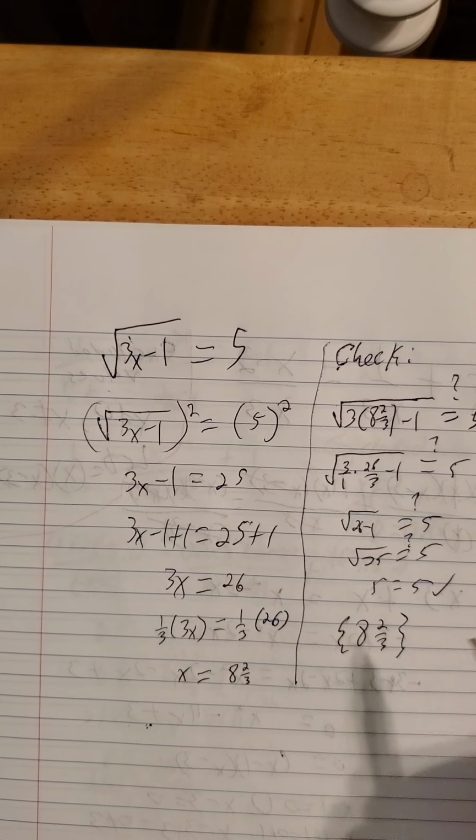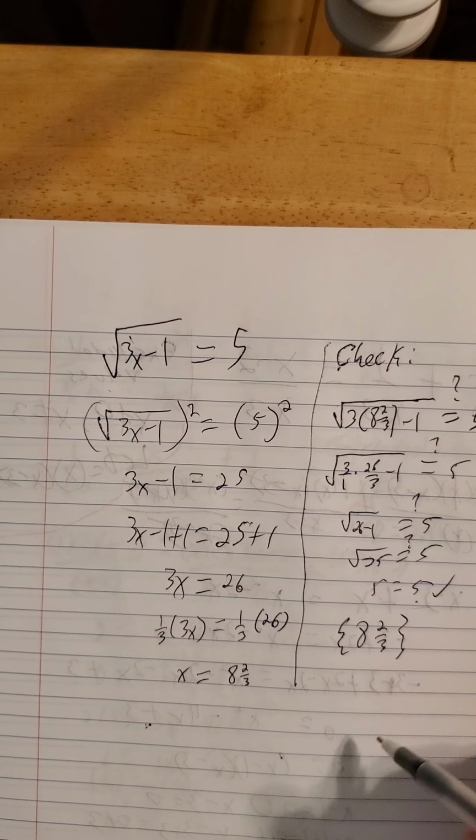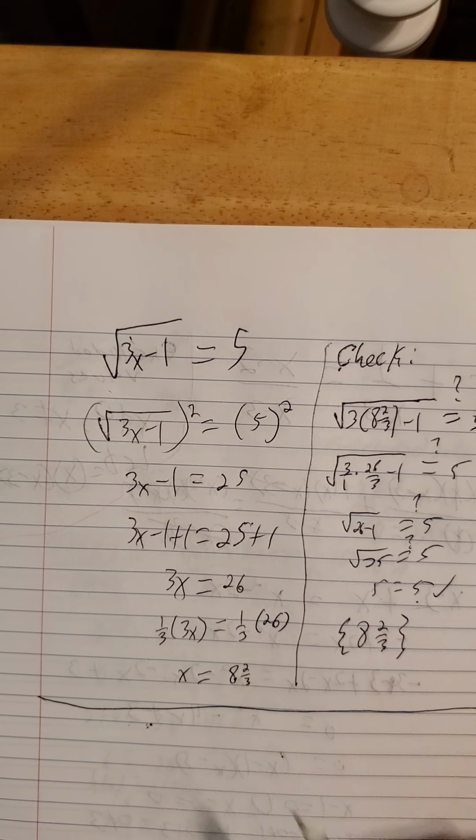If we came up with 5 equals 7 or some other nonsense statement, then it would have been the empty set since we only had one potential solution.